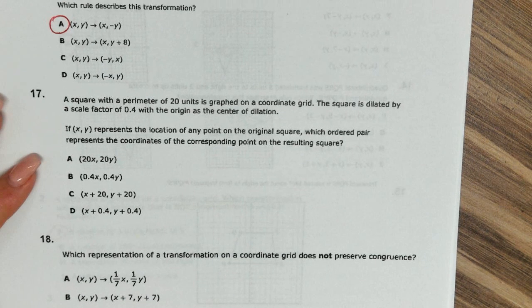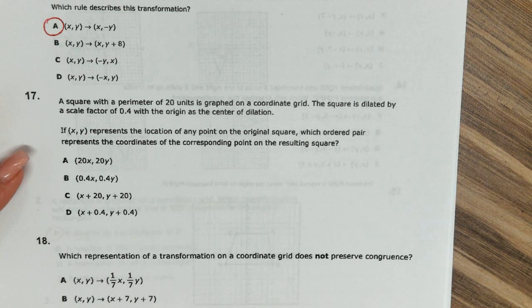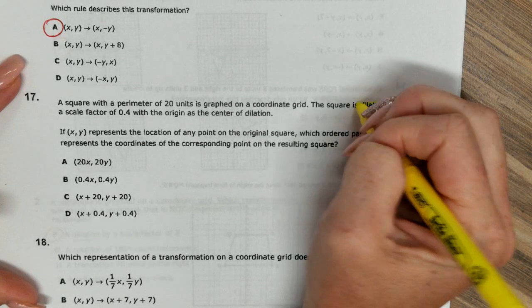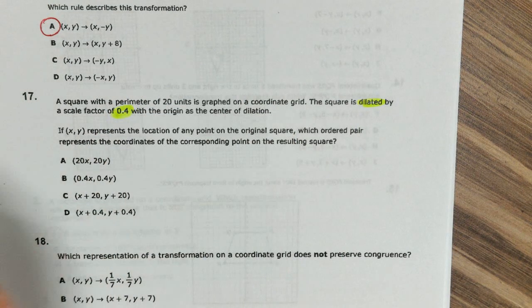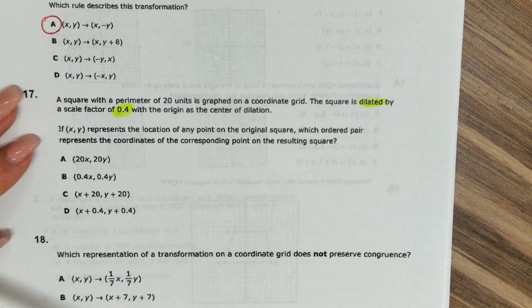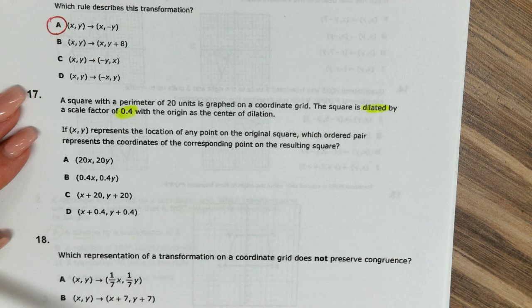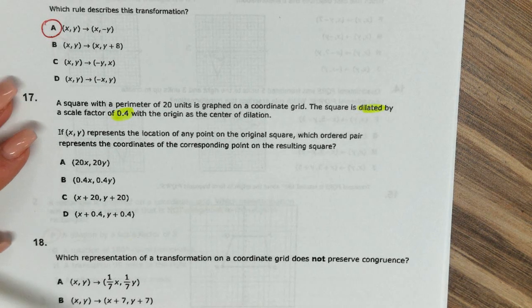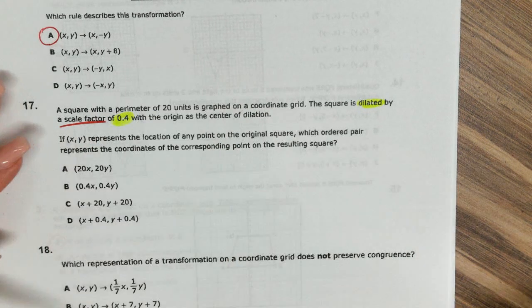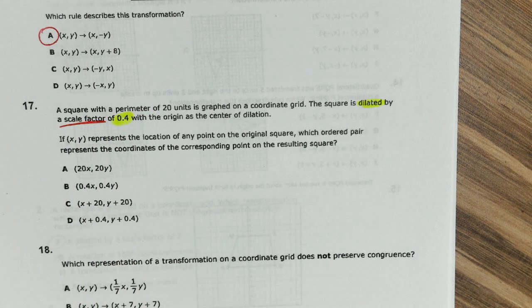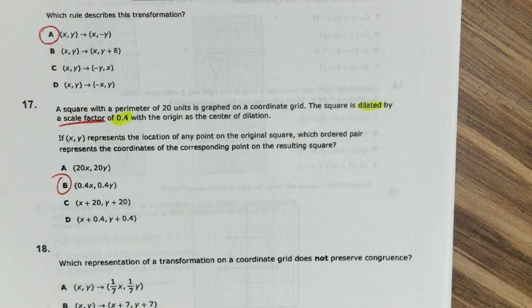Number 17. A square with a perimeter of 20 is graphed. It's dilated by 0.4. Which rule represents this? Do I need the 20 or do I need the 0.4? What do I use? I need the scale factor. And dilations, are they adding rules or multiplication rules? Multiplication, it's B. We don't care about the perimeter.